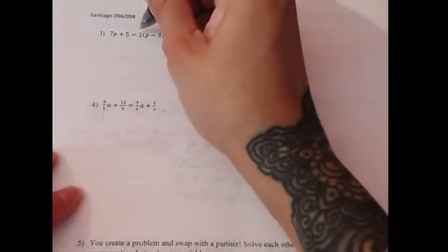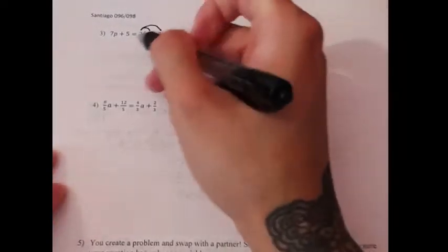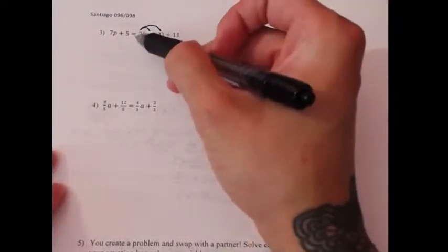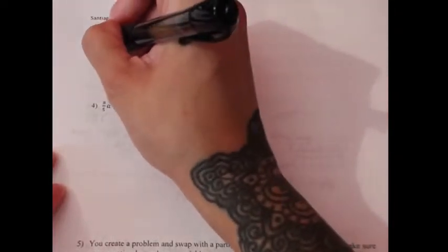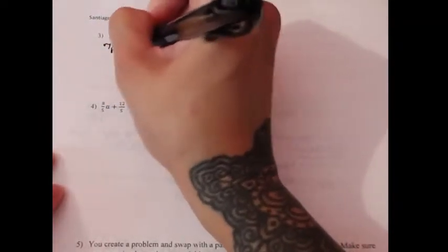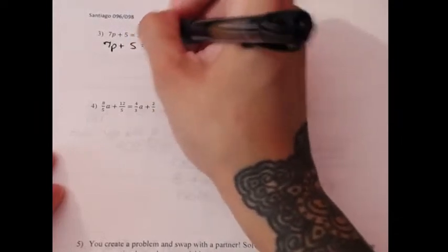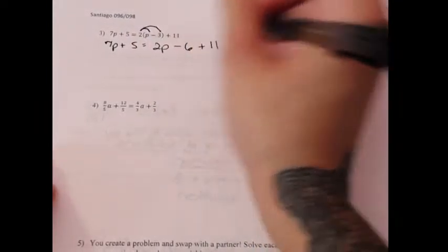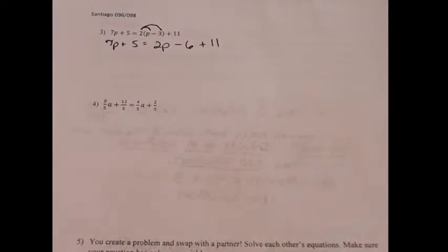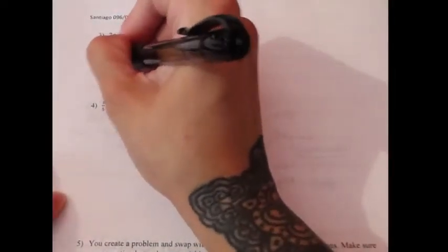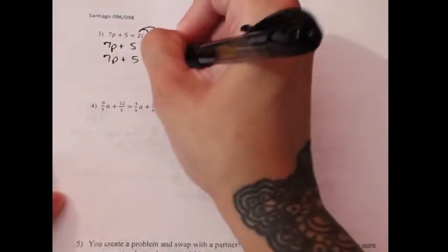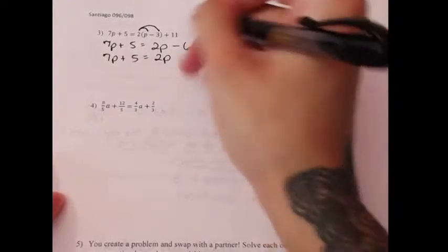I think what I'd like to do is walk you through this particular problem. First off, we're going to distribute 2 into the set of parentheses, right? So we have 2 times p and 2 times negative 3. This leaves us with 7p plus 5 is equal to 2p minus 6 plus 11. The next thing I'm going to do is combine like terms. So we've got 7p plus 5 is equal to 2p, and then a negative 6 plus 11 is a positive 5.